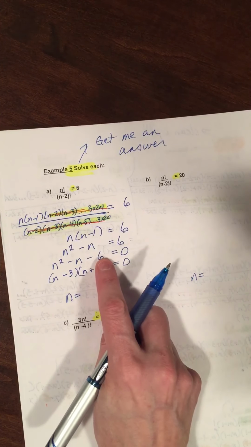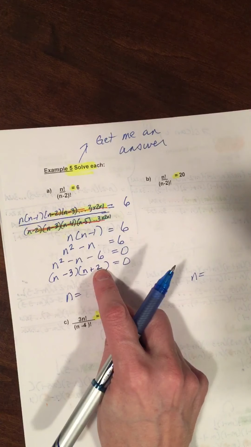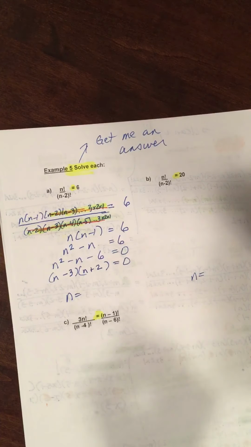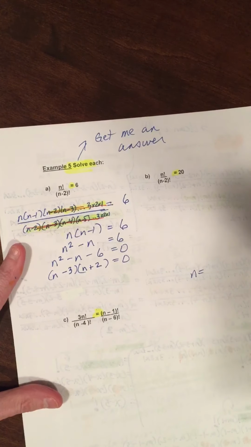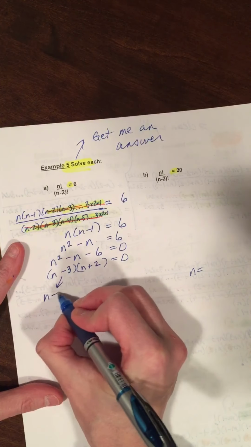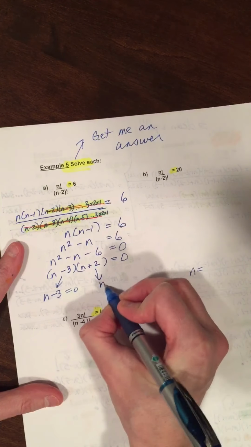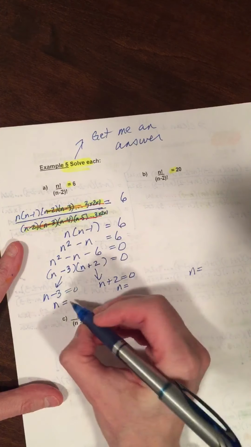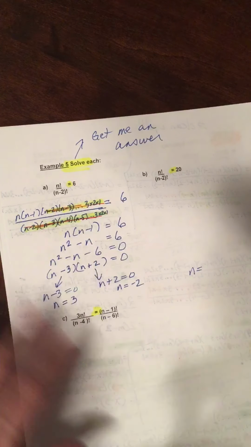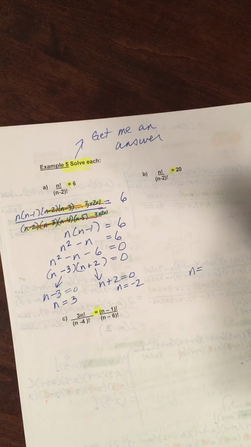Negative 3 and 2 multiply to negative 6. Negative 3 plus 2 gives me my negative 1. Okay, now hold on. Sorry, I'm going to have to white this out. I'm going to now take each of these brackets, equate them to 0, and solve. And you're thinking, geez, Ms. Martel, are there 2 answers to this question? Algebraically, yes, there's 2 answers. But with factorials, no, only one of them's right.